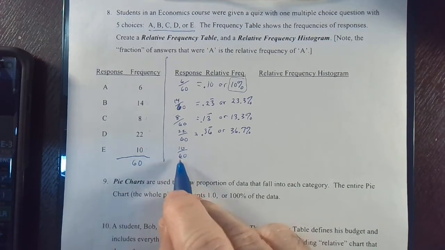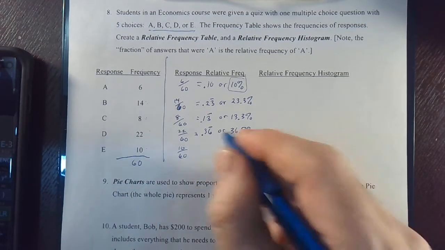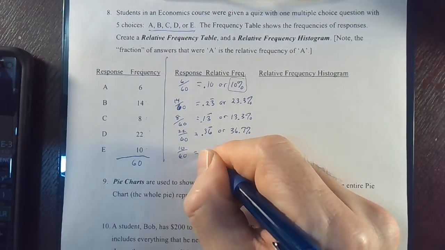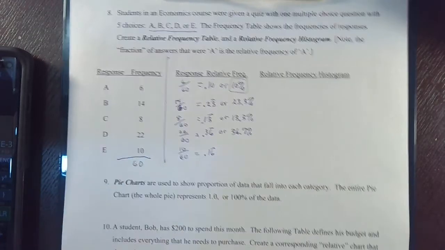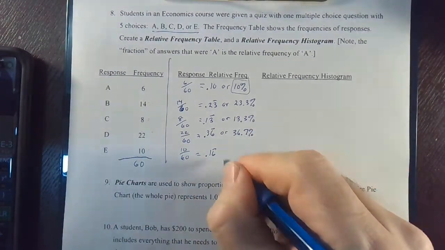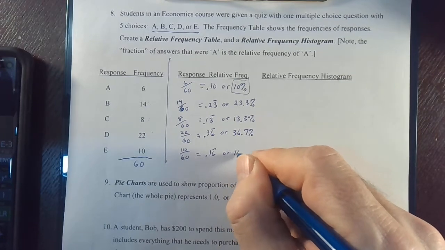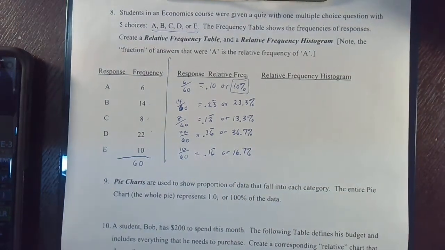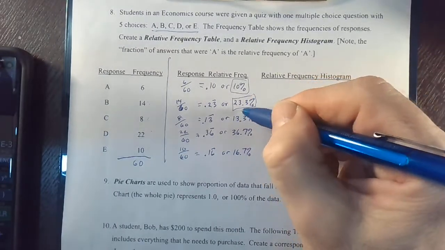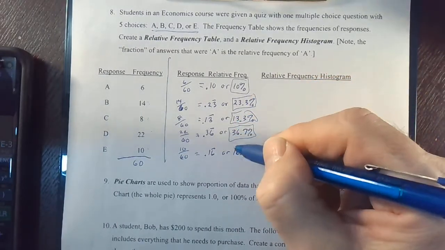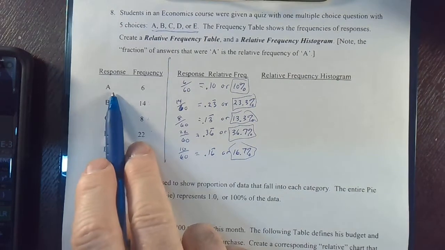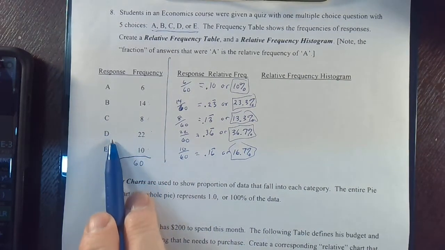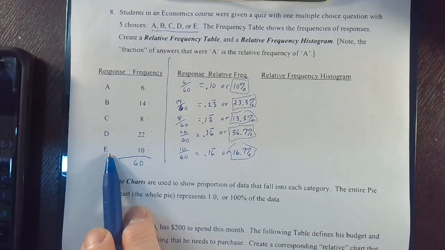And finally, 10 over 60, that's 1/6. I know what that is. That's 0.16 repeating. Or 16.7%. Okay, so these are our 5 relative frequencies for each of the responses, A, B, C, D, or E.